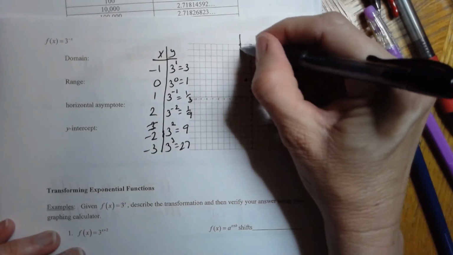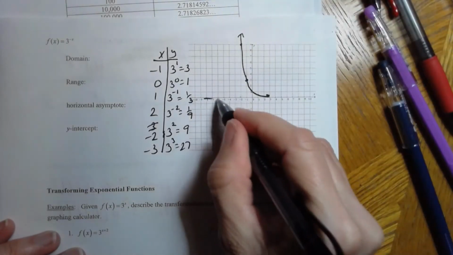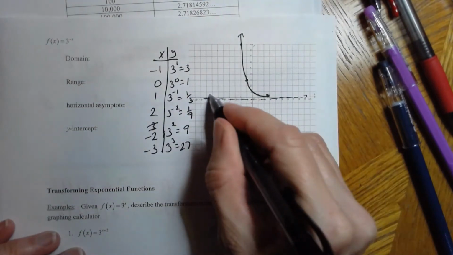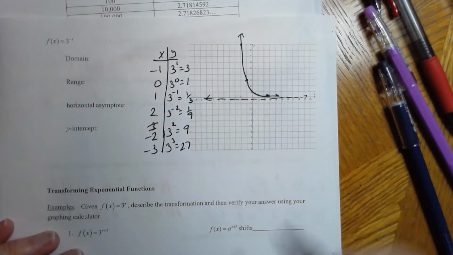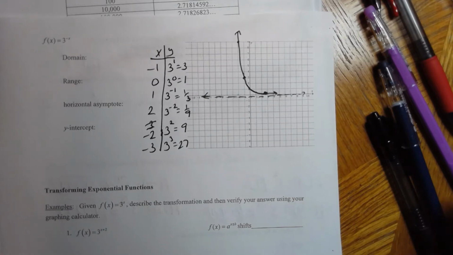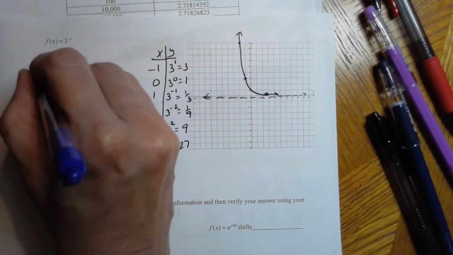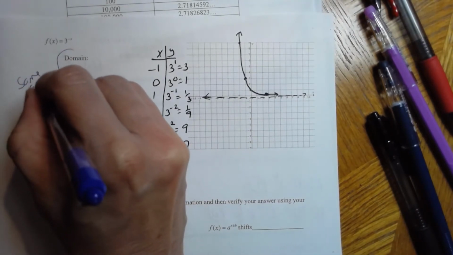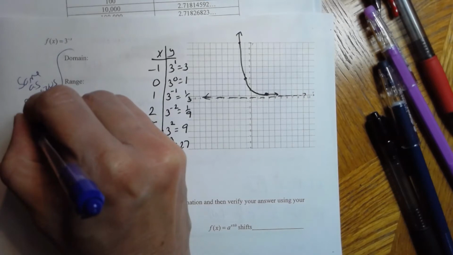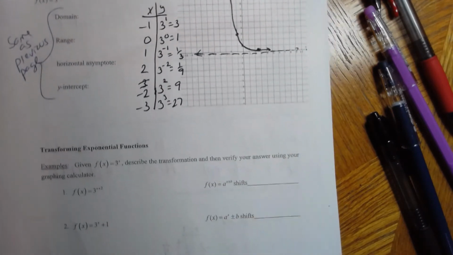So hopefully you see that this graph looks something like this, and again with the asymptote on the x-axis. It doesn't stop, it just continues to get closer and closer to that x-axis. So I'm going to let you fill in the domain, the range, horizontal asymptote, and y-intercept, and hopefully you'll see that all of this is the same as the previous page. So make sure you understand that actually nothing really changed even though it flipped over the y-axis. So let's now talk about the transformations.